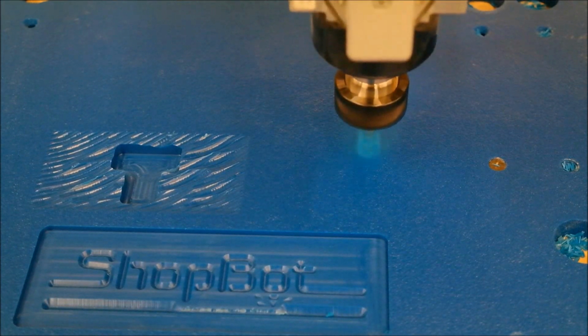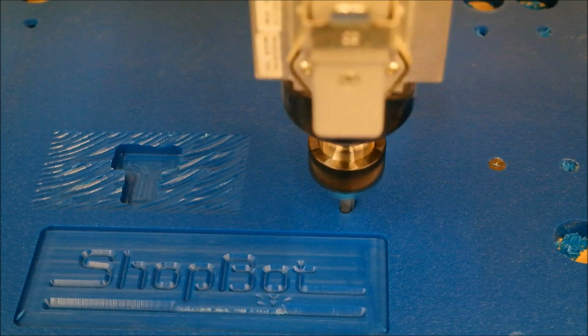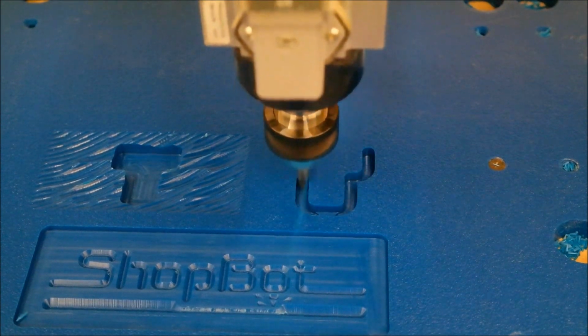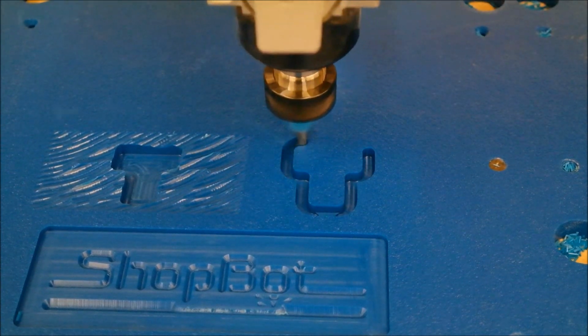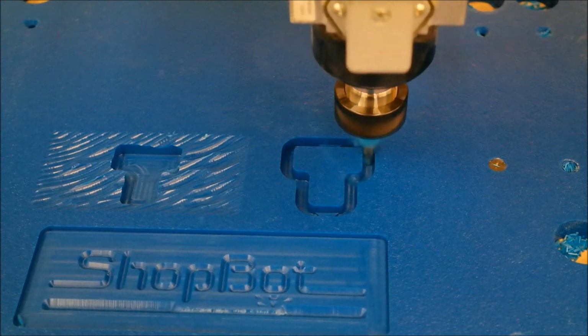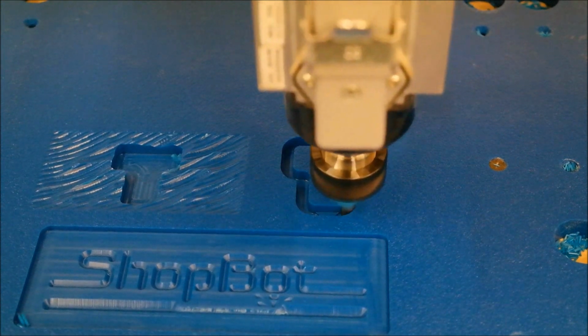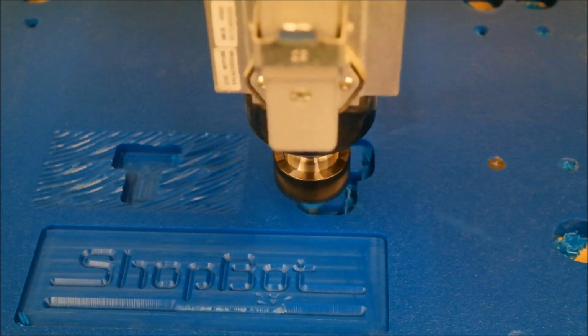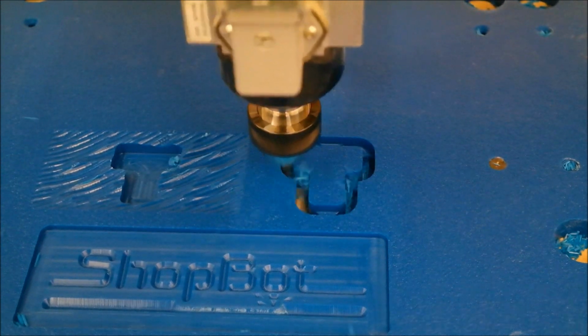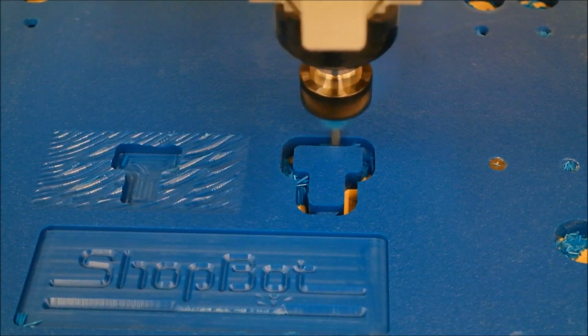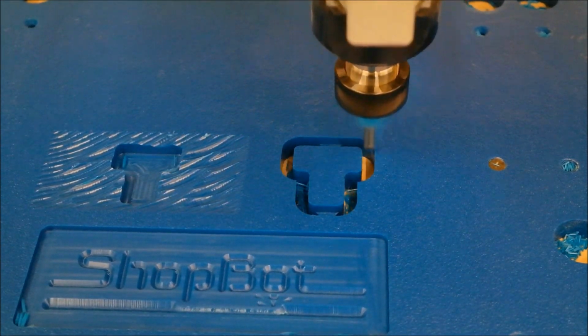And now we come over here and do the male portion that's going to be cut out, and then at the end of the training here I'll show you how that fits with that tolerance. But it's adding the tabs, and notice that this T also has rounded corners both on the inside and the outside, due to the inlay toolpath doing what it's supposed to do.